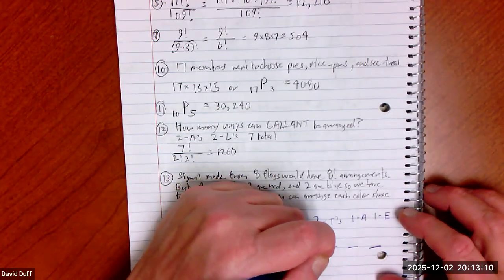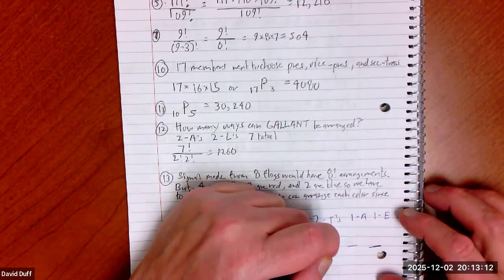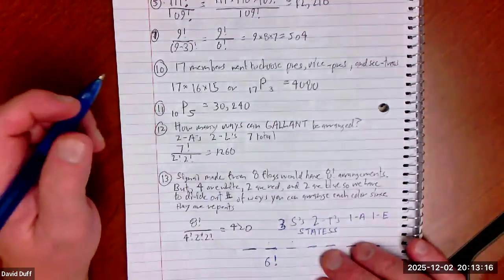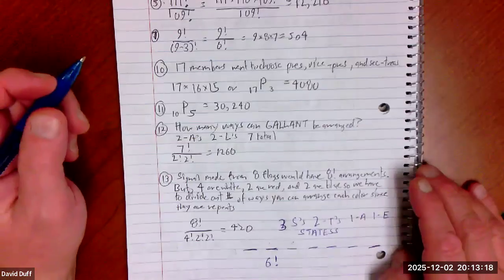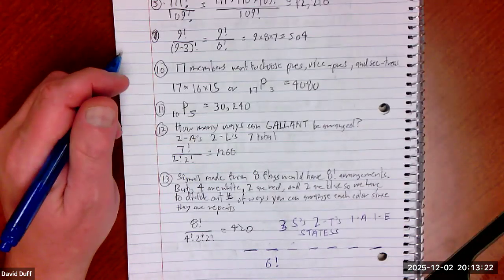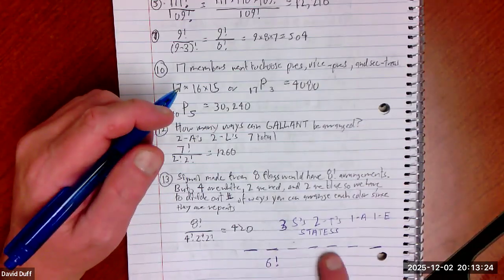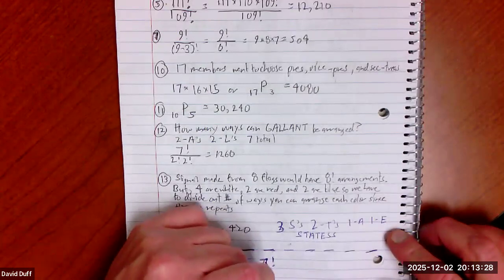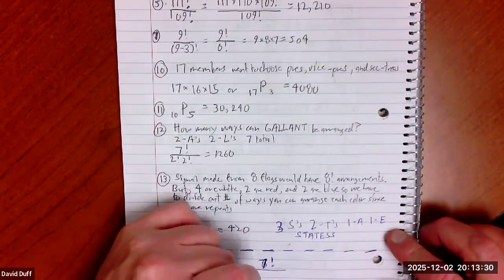Hold on. I'll put an extra S on there. Okay, states with an extra S. So now I have 3 S's, 2 T's. So 1, 2, 3, 4, 5, 6, 7. So this whole thing can be arranged in 7 factorial ways.